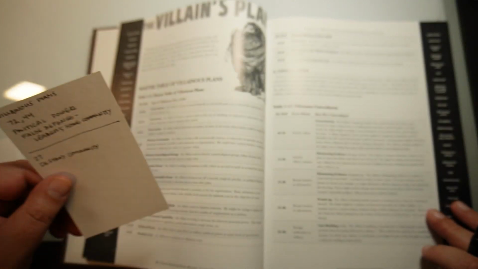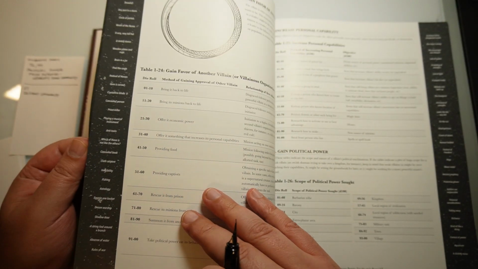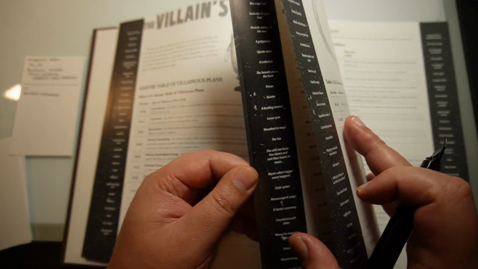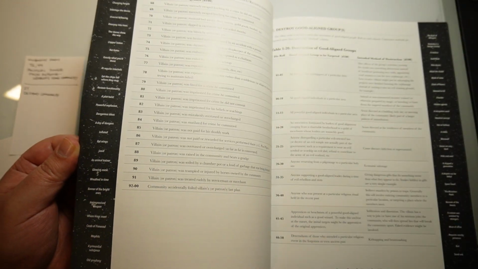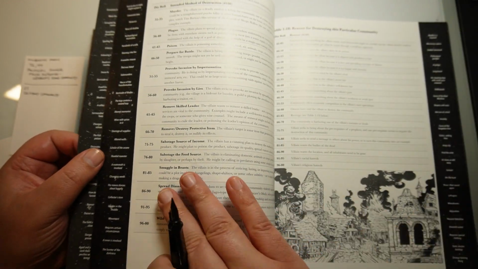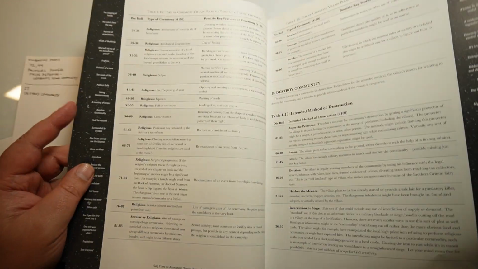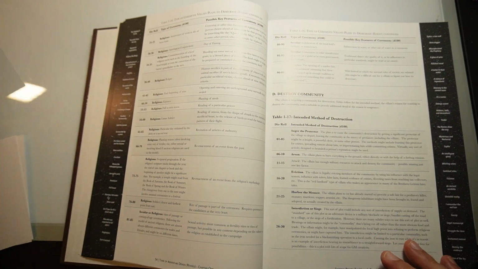Now, since we rolled a 44, what we could do is see what 44 is on the destroy community table and see if that gives us any good values. If not, of course, we can always just roll a new value. Destroy community.